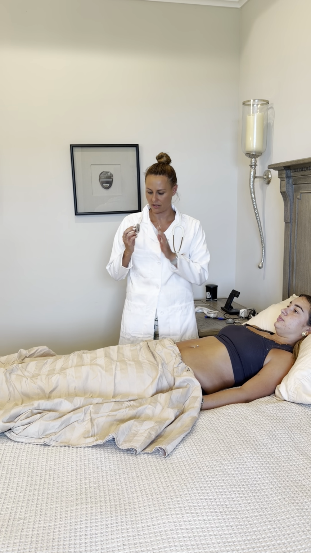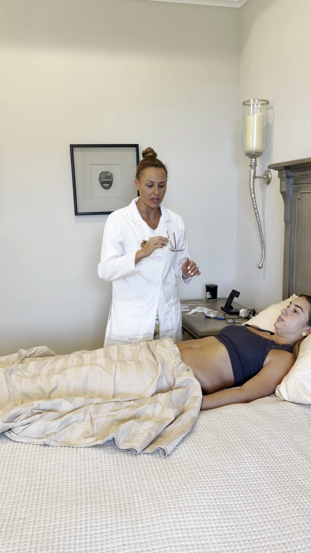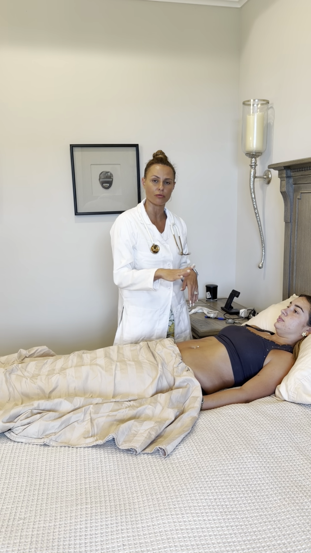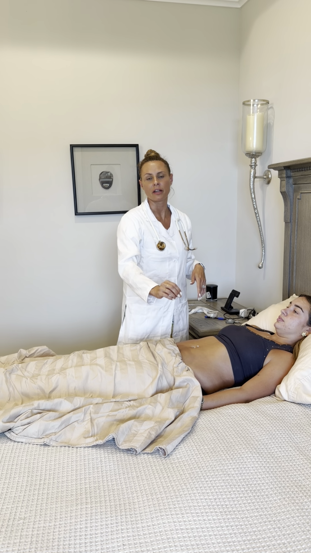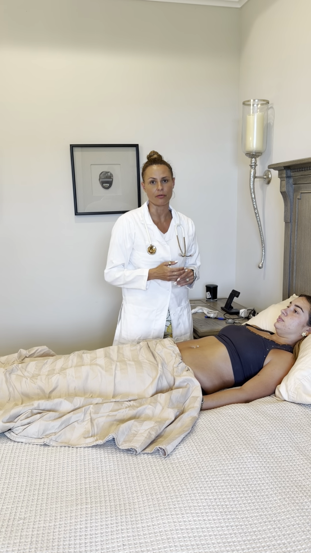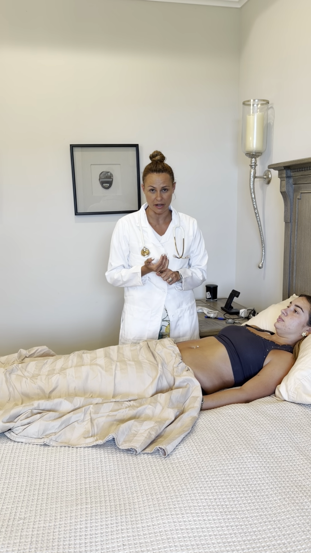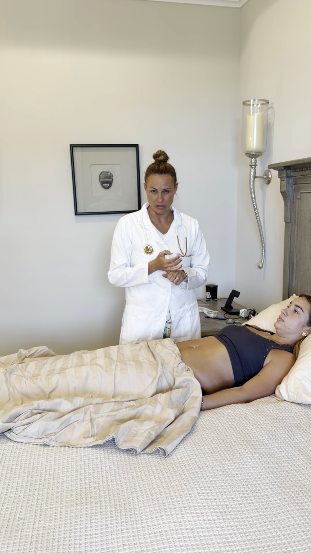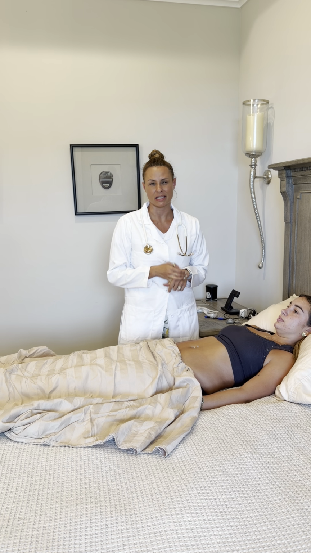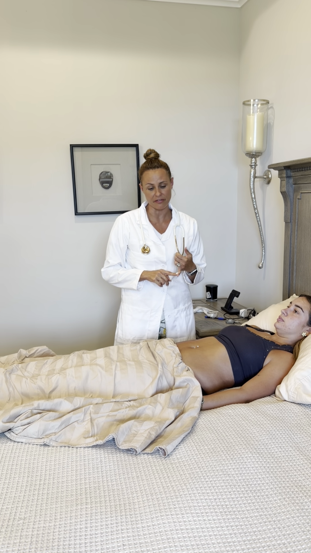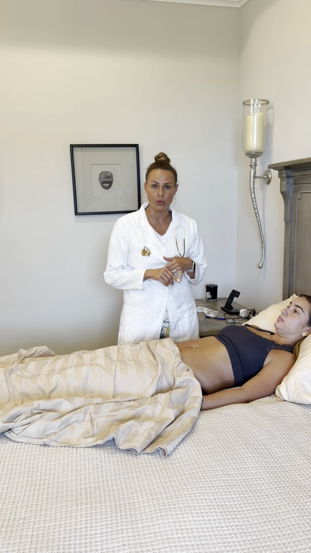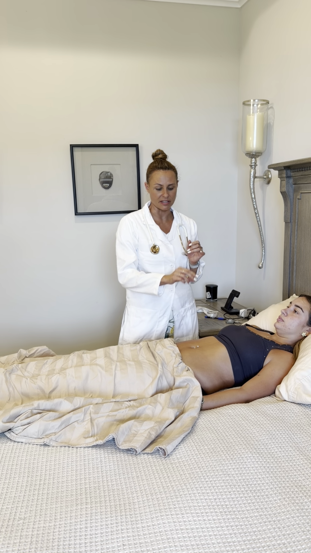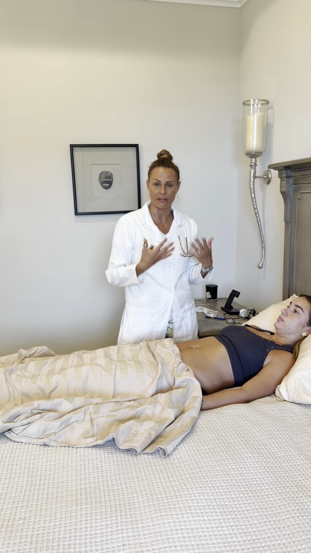I'm going to be using the diaphragm of my stethoscope to listen in all four quadrants: right upper, right lower, left lower, and left upper. I'm listening for peristalsis, bowel sounds. Some gurgling or clicking noises are absolutely normal. I expect to hear between 5 and 35 per minute, which is normal active bowel sounds. I will be listening for 15 seconds in each quadrant.